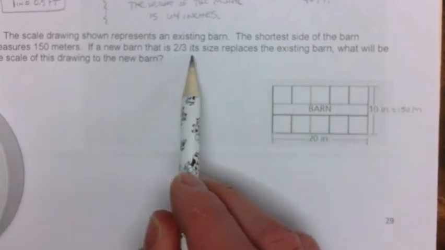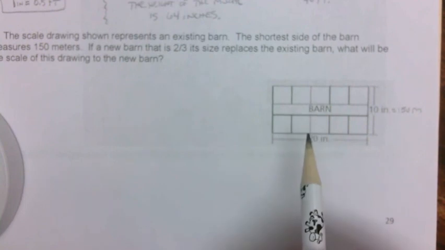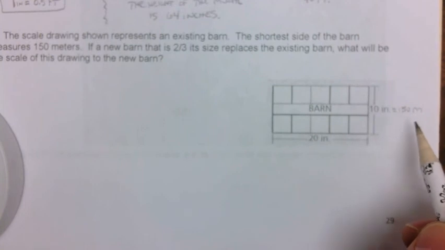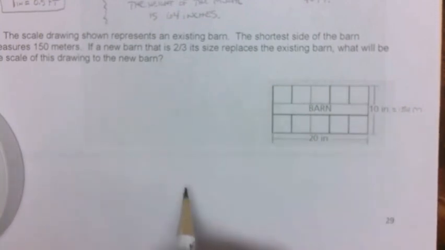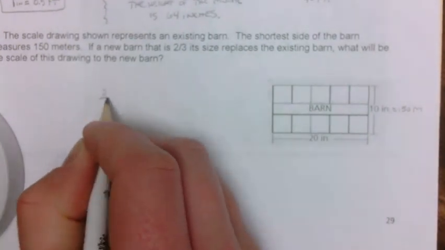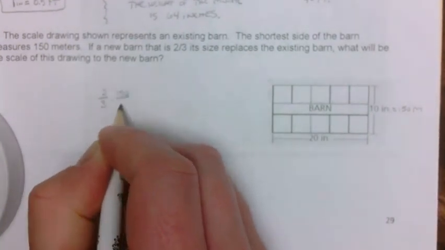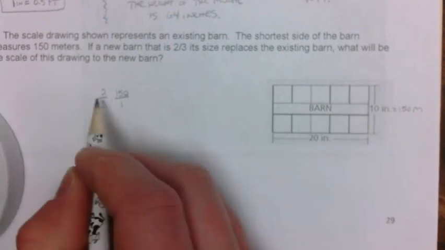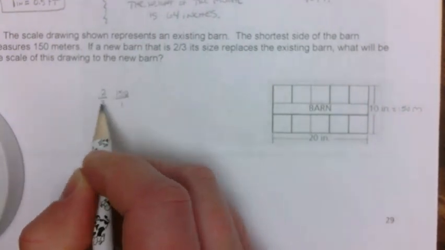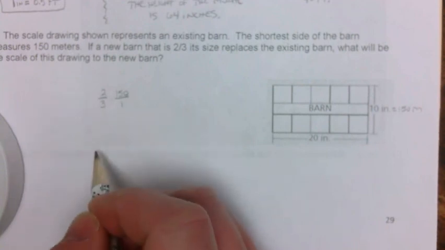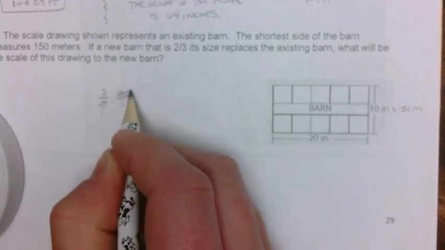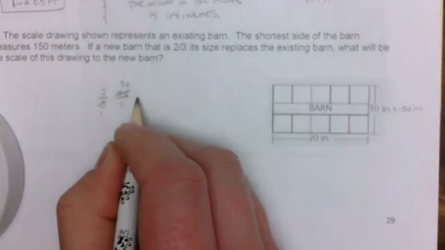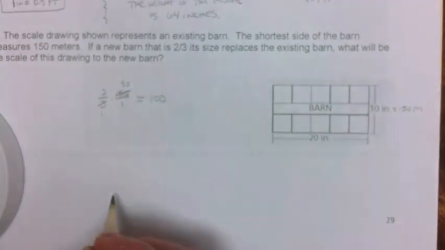Now, a new barn that's 2/3 the size is going to replace this barn. So this segment is no longer going to be 150 meters. We have to figure out what 2/3 of 150 is. So let's start by doing 2/3 times 150 to figure out the actual distance of the new barn. 2/3 times 150 over 1, I can simplify with 3 and 150. Their common factor is 3. 3 goes into itself once and into 150 50 times. So we have 2 over 1 times 50 over 1, which is going to be 100.